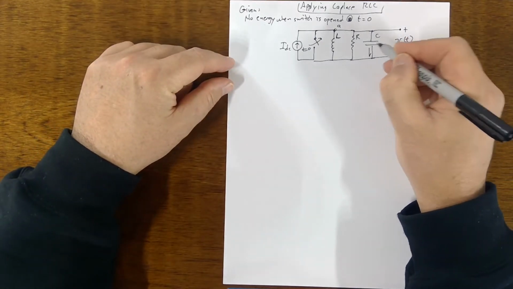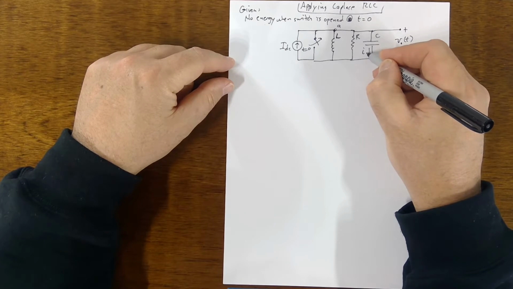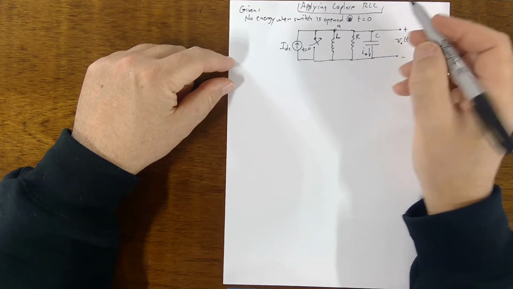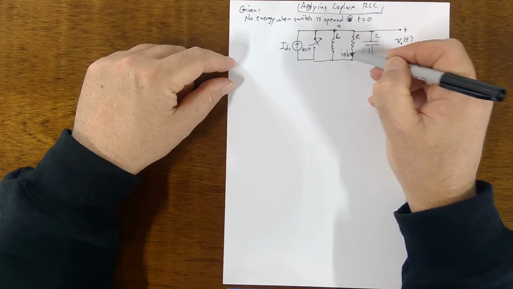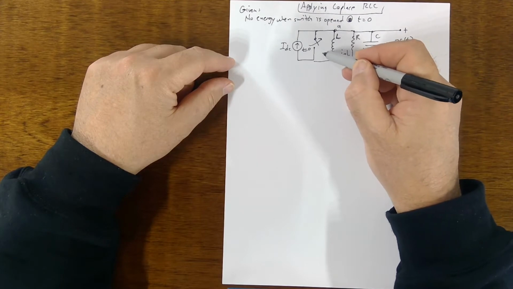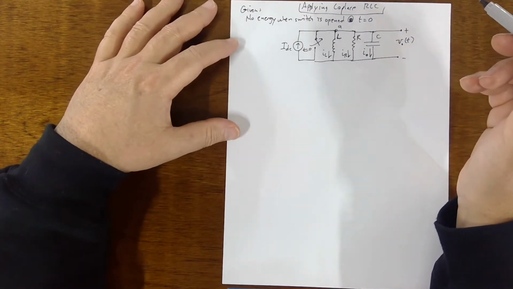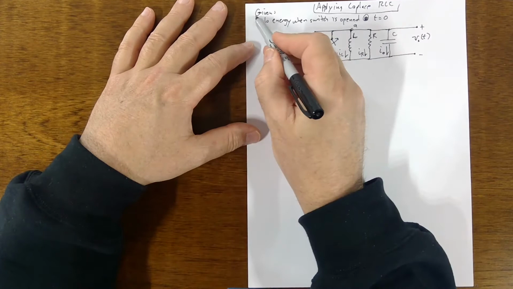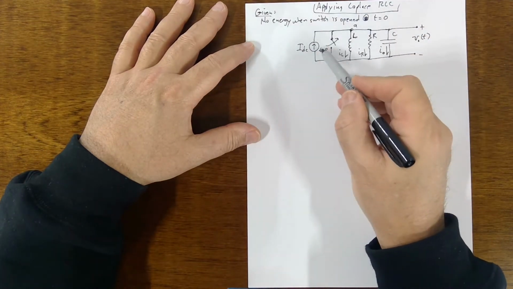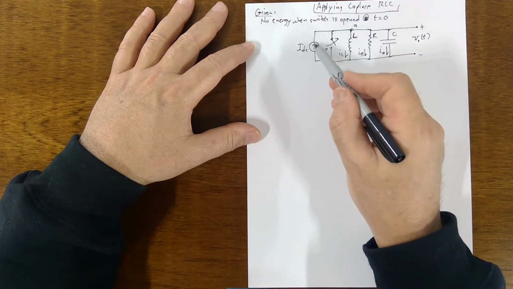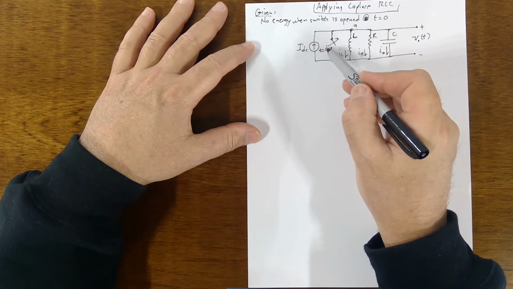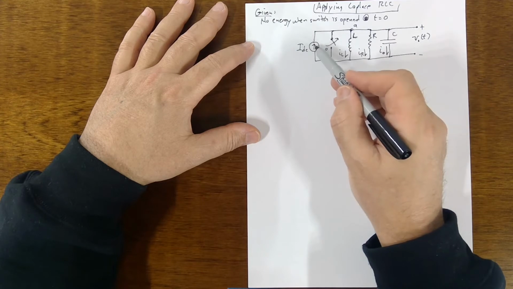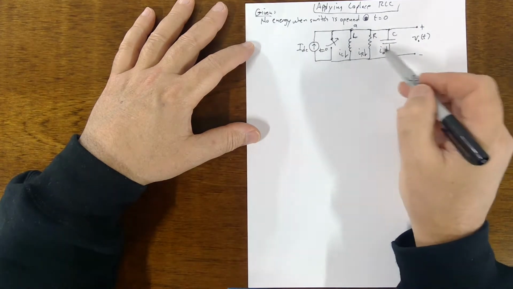So we have this I sub 0, and then we have I sub R and I sub L. When there's no energy in these elements, the switch is closed and the current is just running around in here. Then you open the switch at t equals 0, and the current runs through these guys here.